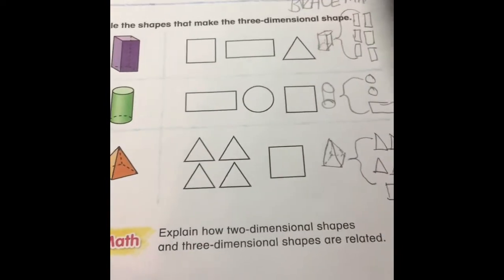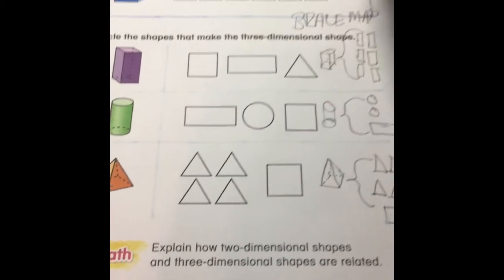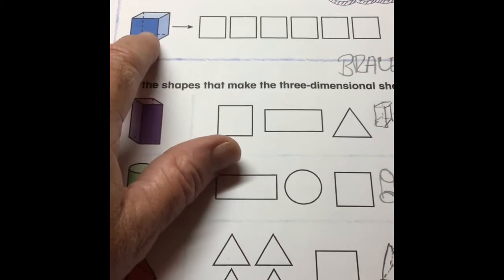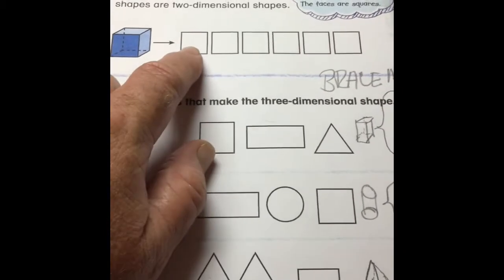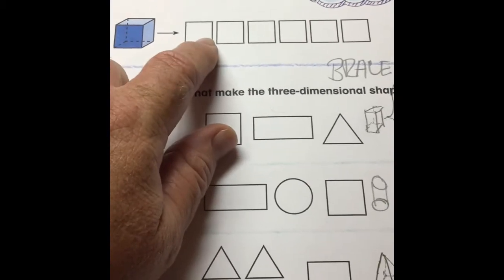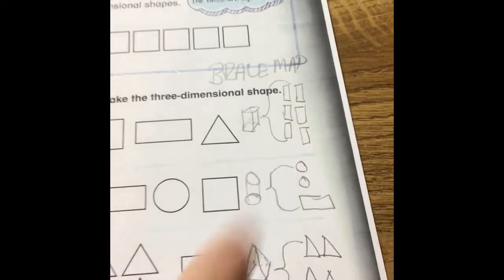Today let's look at Talk Math. It says explain how two-dimensional shapes and three-dimensional shapes are related. Well, three-dimensional shapes have the shapes of two-dimensional shapes. So the cube has squares. The rectangular prism takes the shape of rectangles. And so that's what we're looking at today.